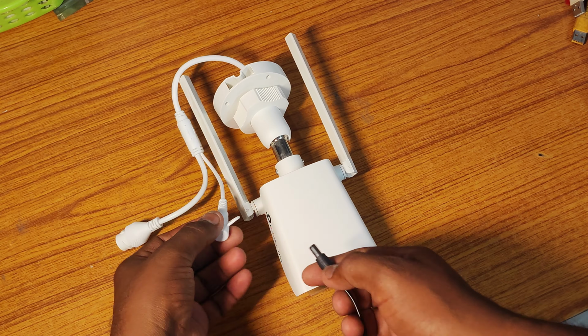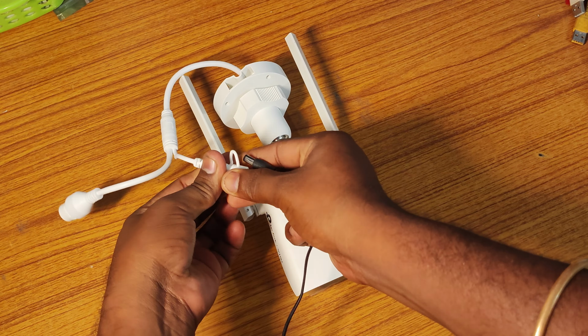Initially, I will set it up using a PC. After powering the camera, it creates an open access point, which means a hotspot. If we scan available networks on the PC, we can see that access point, usually starting with something like VIGI IPC. Connect to it. After connecting, check the gateway IP in the Wi-Fi properties to find the camera's gateway address. For this camera, it was 192.168.191.1.